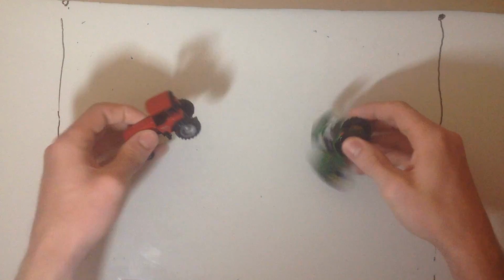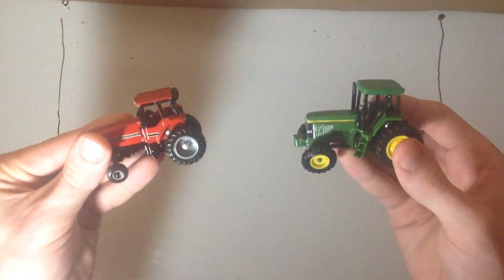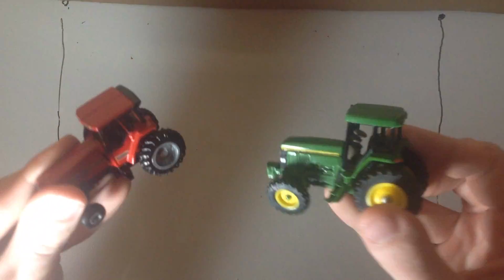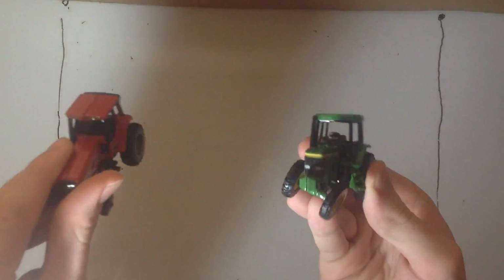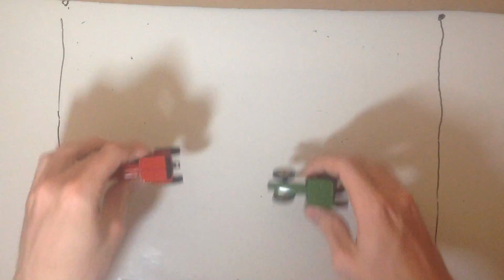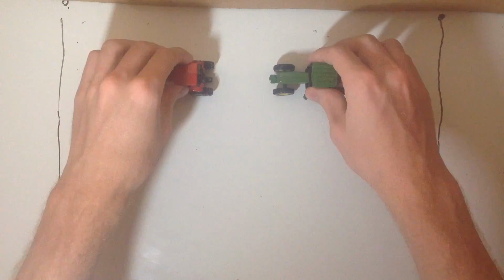Hello physics students. We're going to be working through a classic collision problem. I've got my two tractors right here. Don't worry, as you can see there is no one inside them, so no one's going to get hurt in the making of this problem.